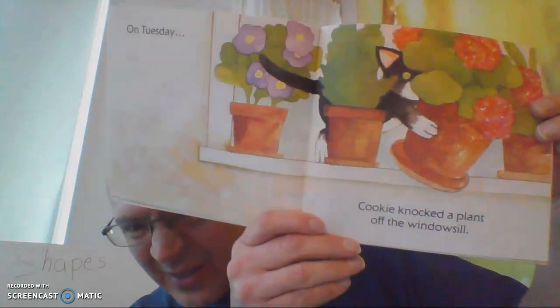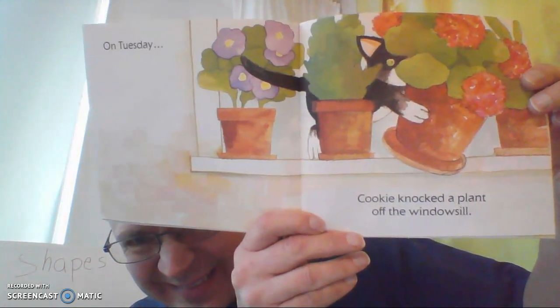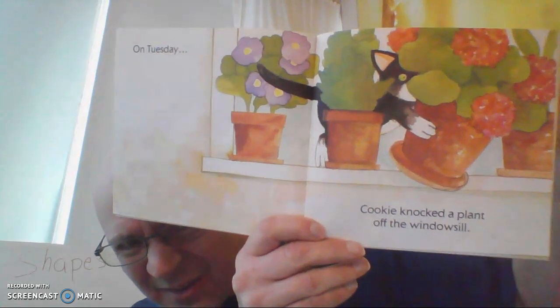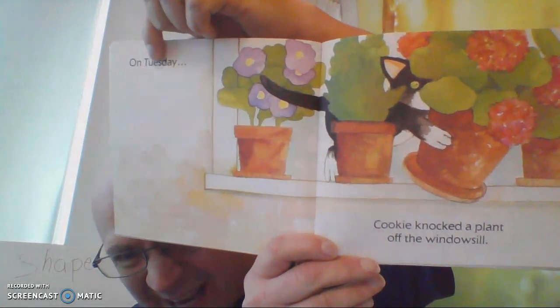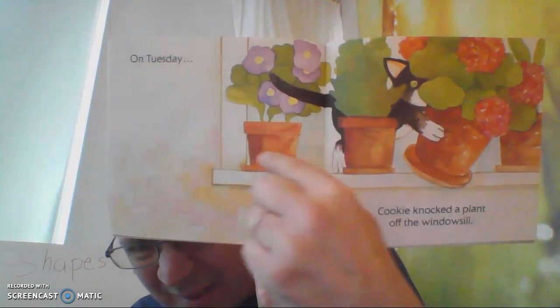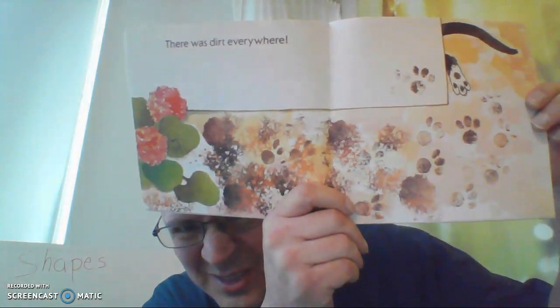On Tuesday, Cookie knocked a plant off the windowsill. I want you to think about these things. On Tuesday, Cookie knocked a plant off the windowsill. Okay. All right. All right. There was dirt everywhere.